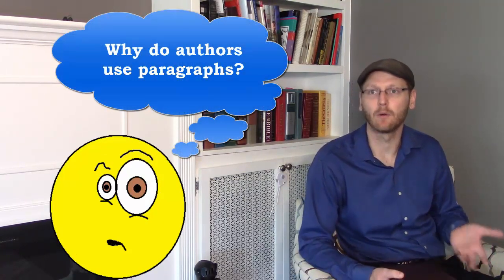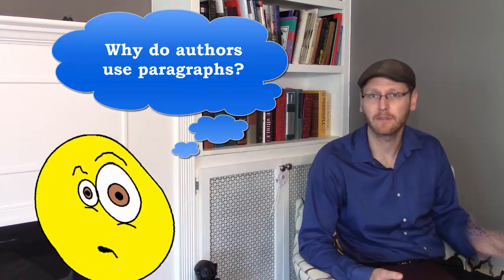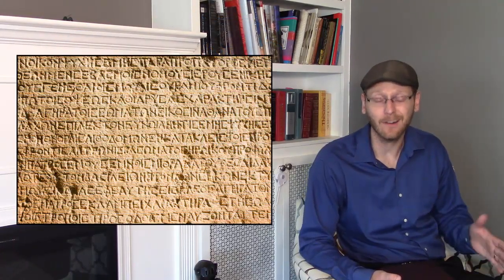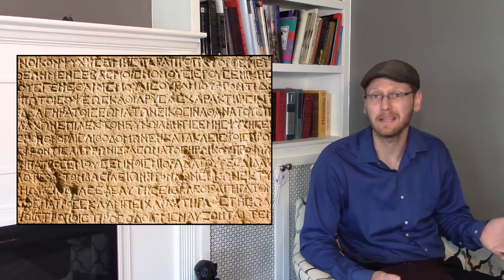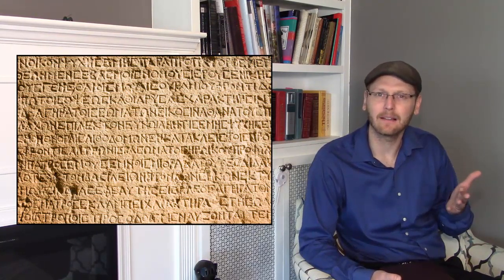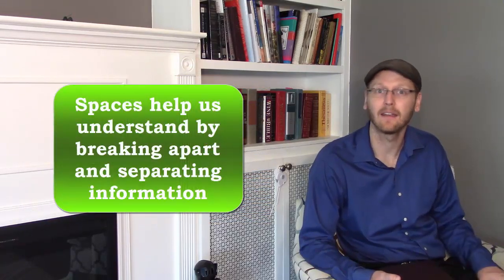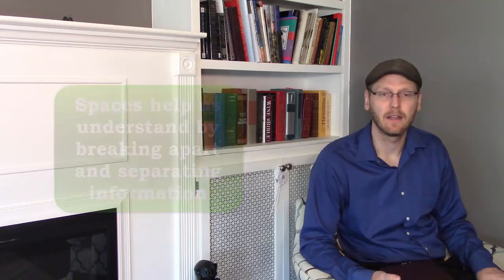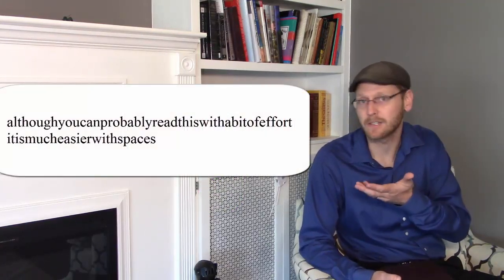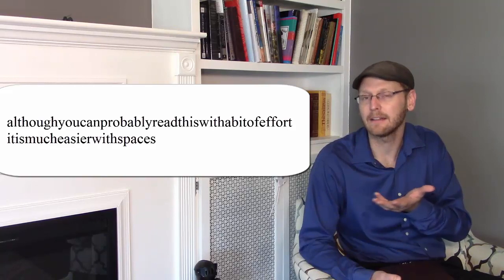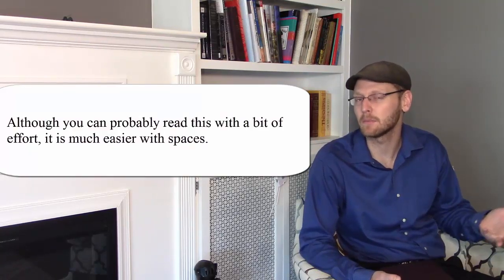It might seem weird to say, and you probably never thought about it before, but why is it that authors group together information into paragraphs? It didn't always used to be that way. In fact, if you look at ancient Latin, you'll notice that there not only are no paragraphs, but there are no spaces between words. It becomes quite clear quite quickly why spaces are so important to help us understand and break apart information. Now, you can read this selection right here, but it takes you a great deal more effort than if there were spaces between the words.